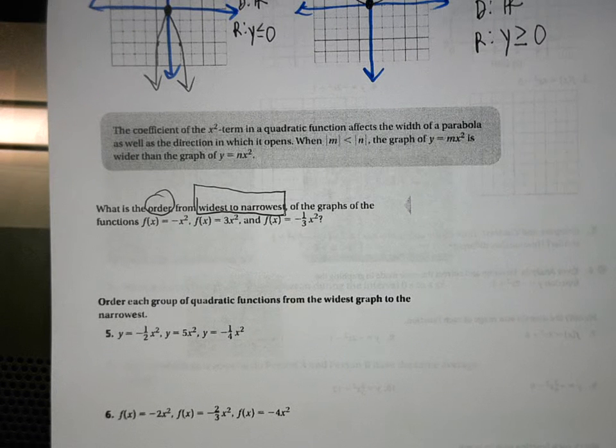Okay, and so which graphs are wider? The ones with fractions, okay? The smaller the fraction, the wider it will be, okay? And then the larger the number, the smaller or narrower it will be, okay? And so what would be my widest function here?